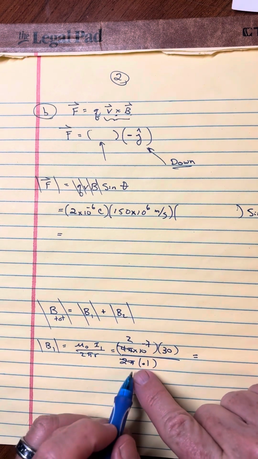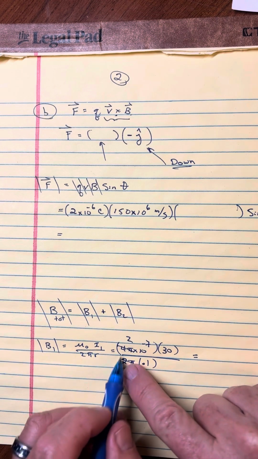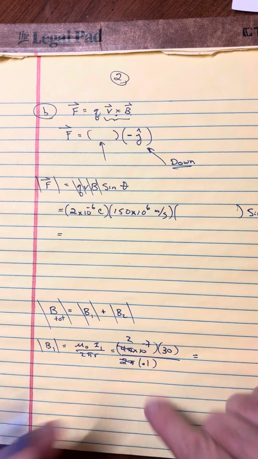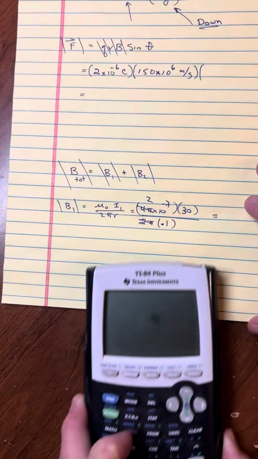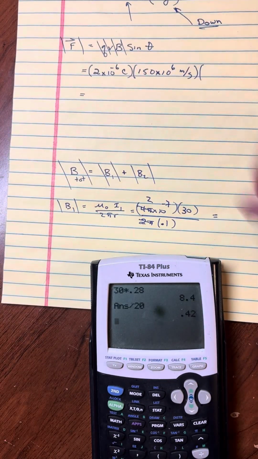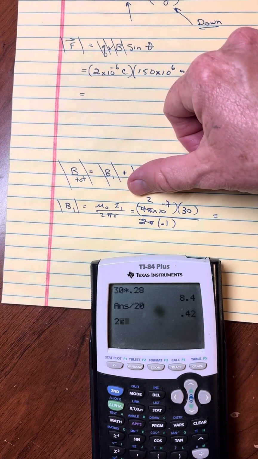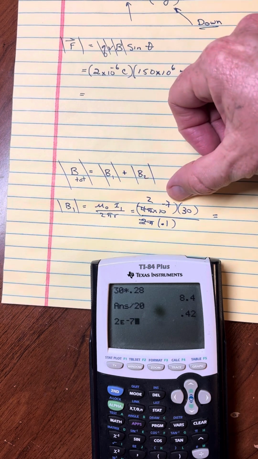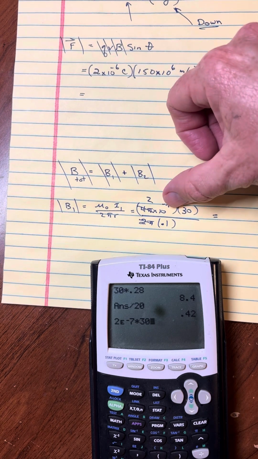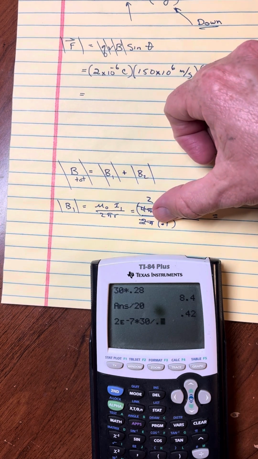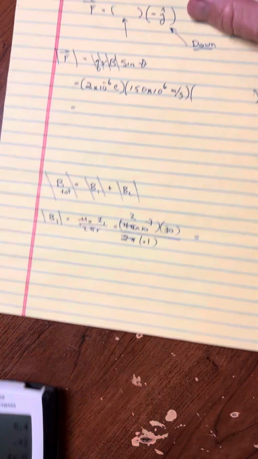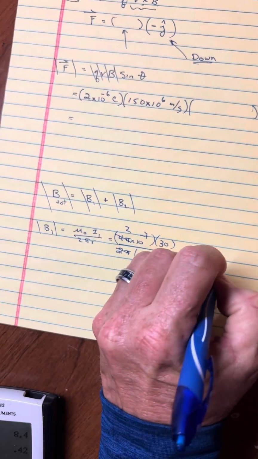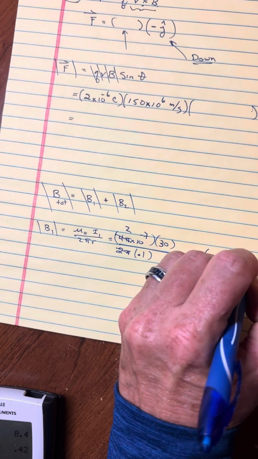Now, I'll save myself a little calculator work and cancel off the pi's and reduce that 4 down to a 2. And so when I grab my calculator here, I can just go 2 times 10 to the negative 7, then multiply by 30, and then divide by 0.1. And so this is 6 times 10 to the negative 5 Tesla.